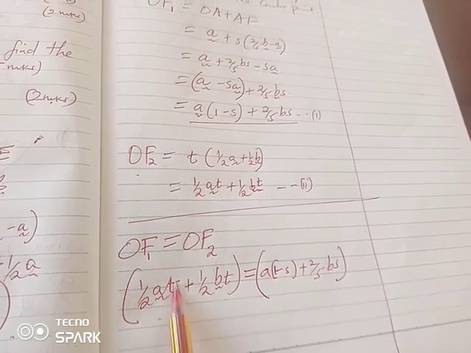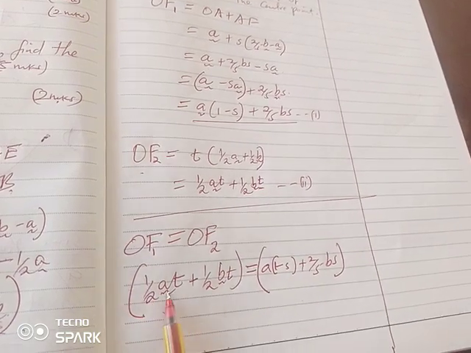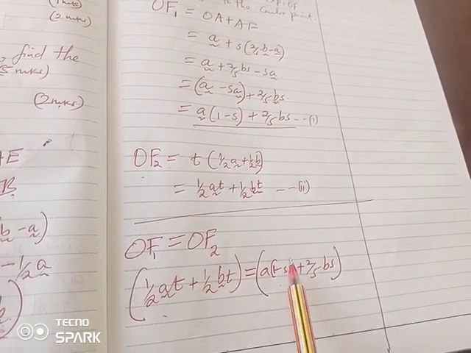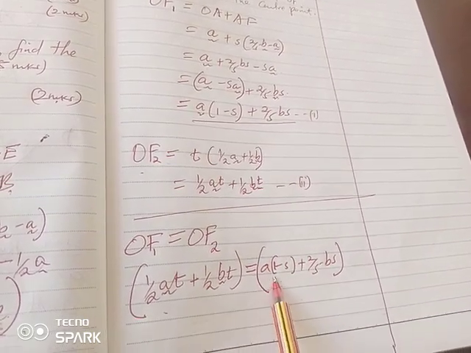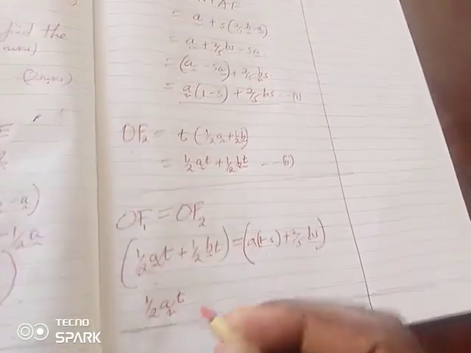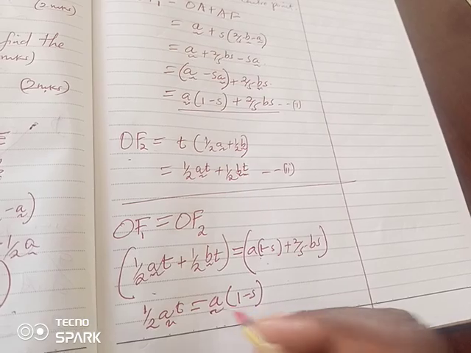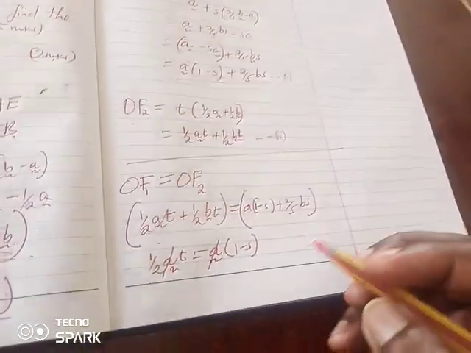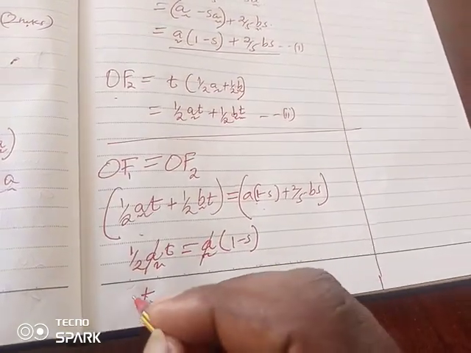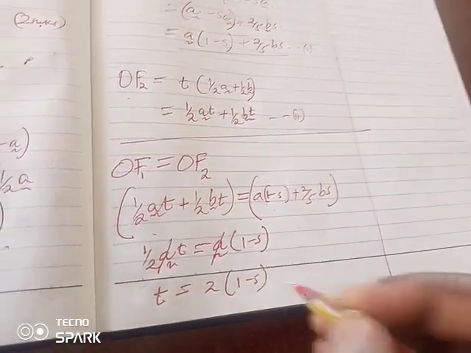In part 1 of equation 2, we have a vector A. And looking at part 1 of equation 1, we also have vector A. So I'll equate the two. Therefore, half of T should also be equivalent to 1 minus S. Now we can eliminate vector A and we remain with T is equal to 2 into 1 minus S.